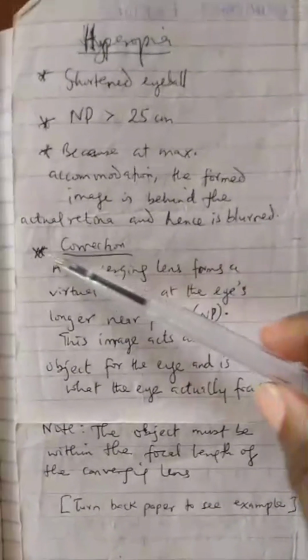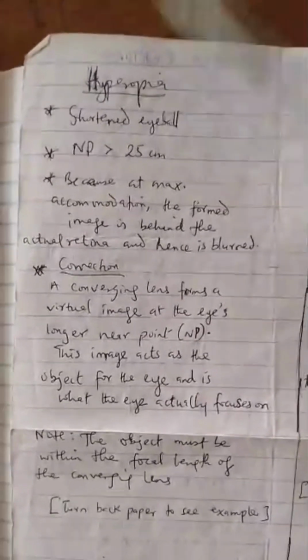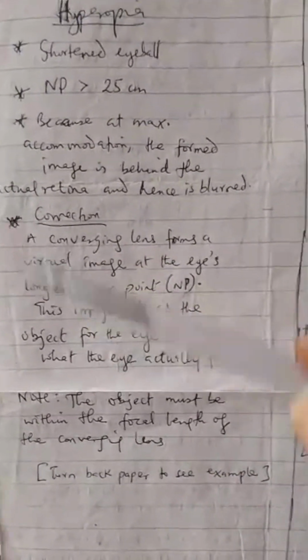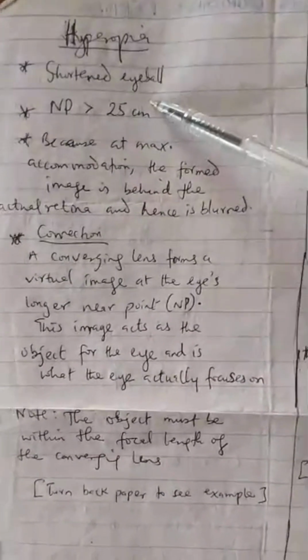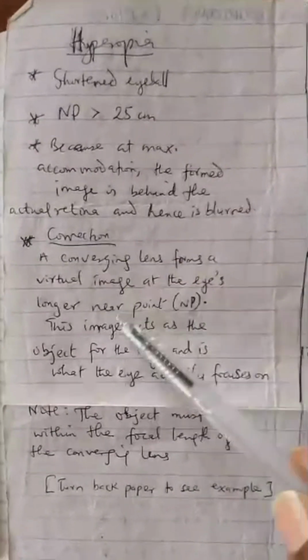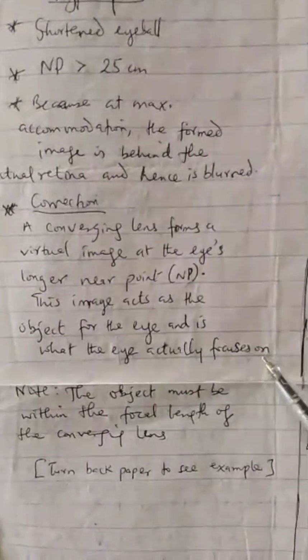So how do we correct hyperopia, hypermetropia or long-sightedness? A converging lens is used. A converging lens forms a virtual image at the eye's longer near point. Remember, a person with long-sightedness has a longer near point, greater than 25 centimeters. So what you do is use a converging lens which will form a virtual image at the eye's near point. This image acts as the object for the eye and is what the eye actually focuses on.